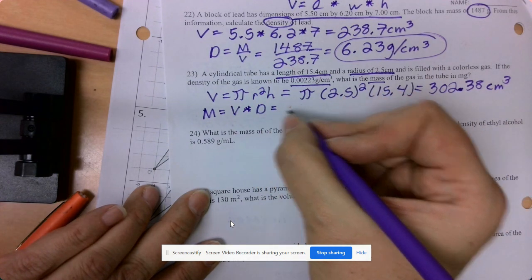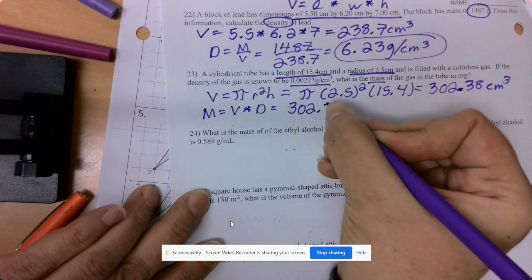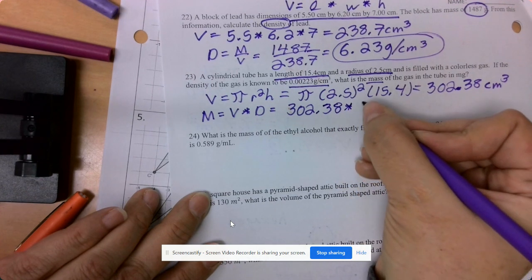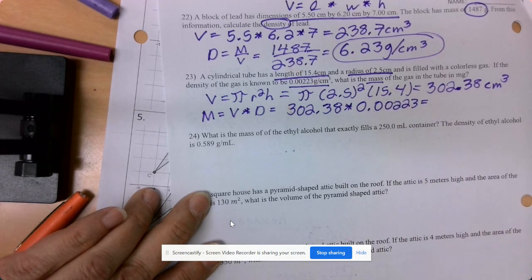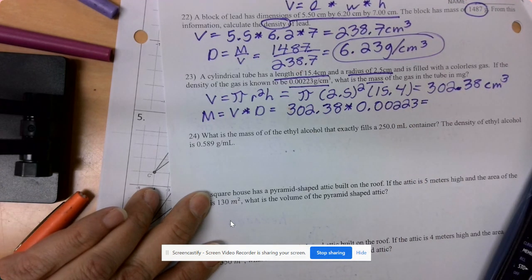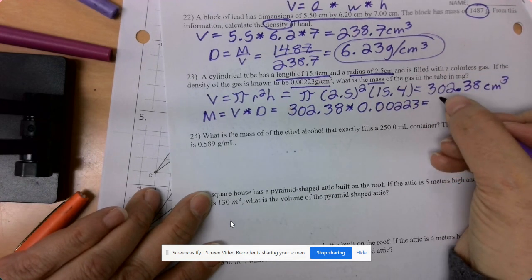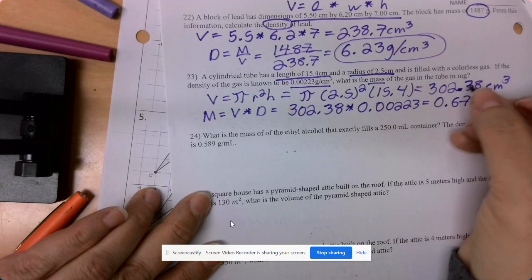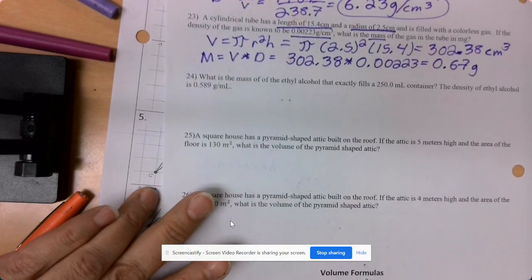So we're just going to do 302.38 times 0.002235. So our mass is 0.67 grams.